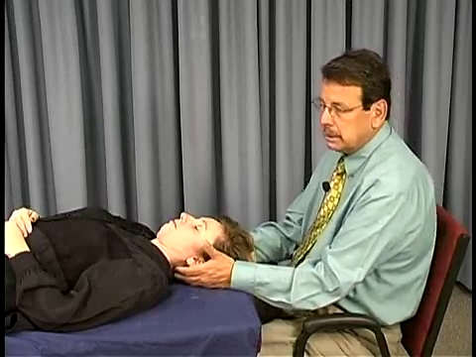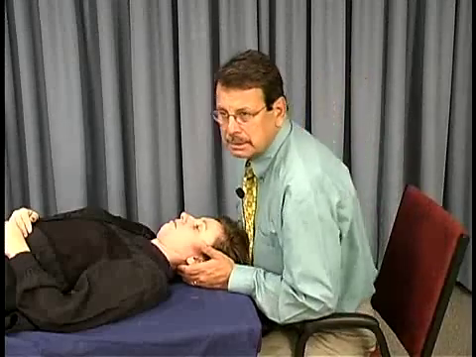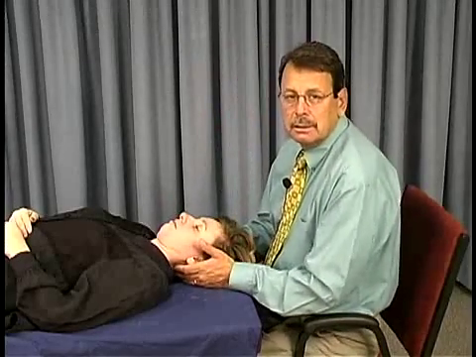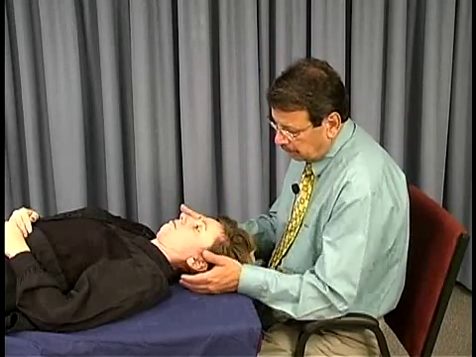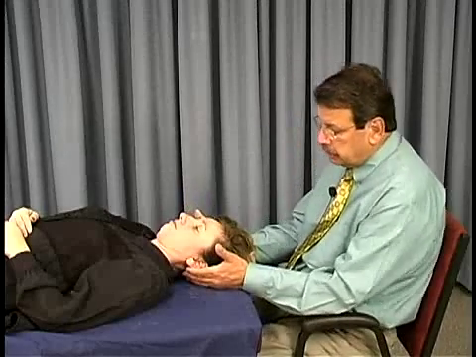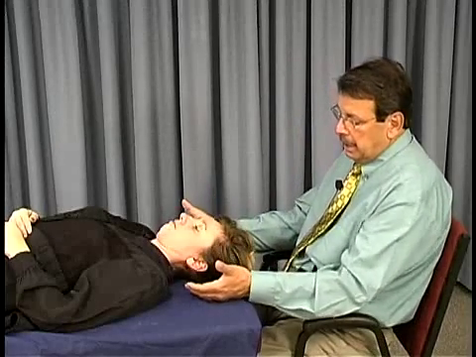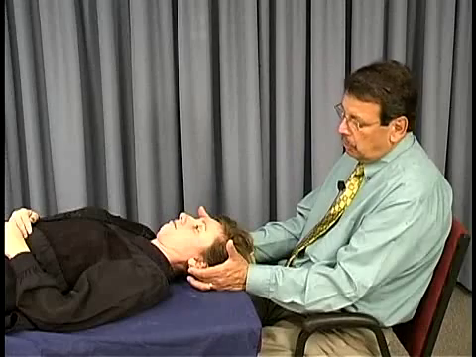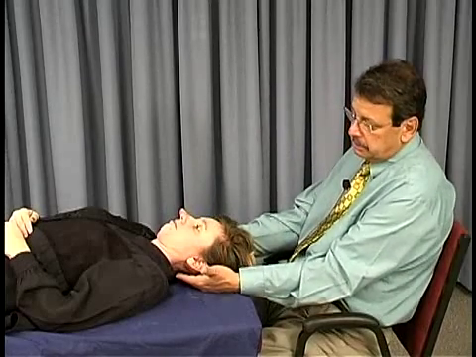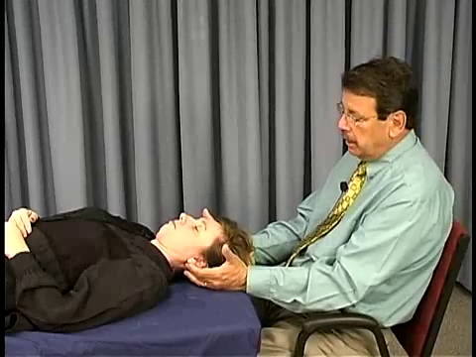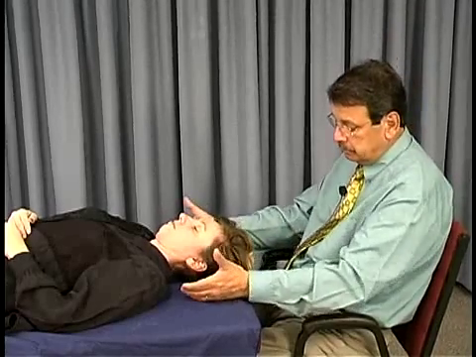Don't forget that the tectorial membrane limits distractions and limits craniovertebral flexion. So we set her in neutral. The head is always going to be supported over the table, and we're going to be using basically all the area from the mastoid down to the occiput as the area of our hand support.